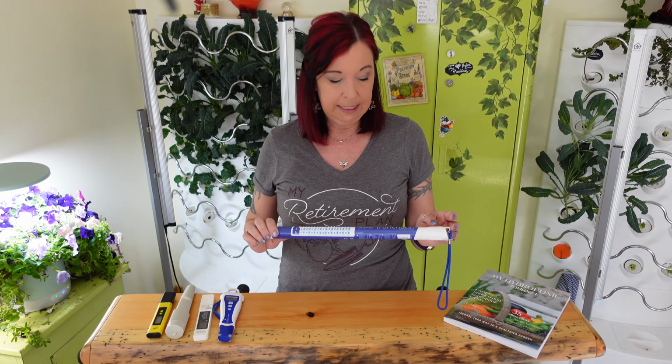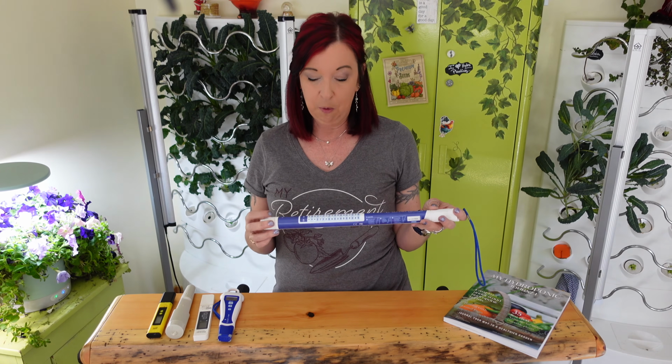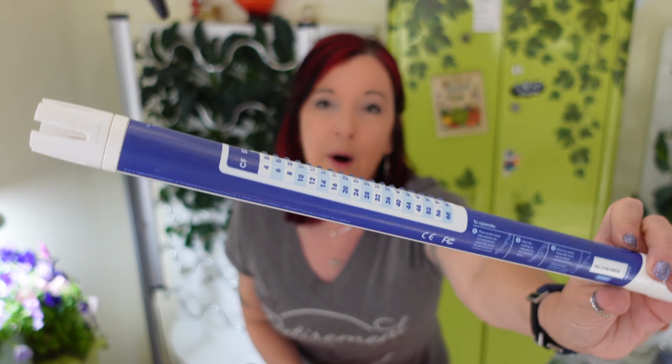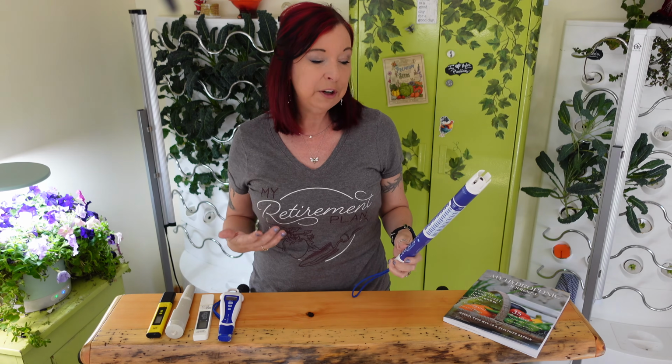The other is my Blue Lab Truncheon. Now this is for the nutrients, the ECs, and the ppm. What I really like is that it has all of them right on the bar. So wherever the light is blinking, that's going to tell you. So it's got your conversion chart all figured out for you.